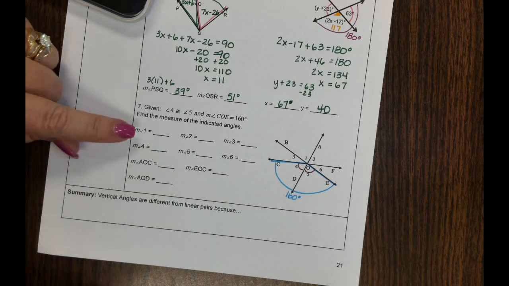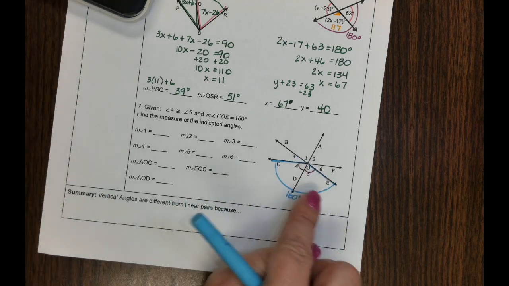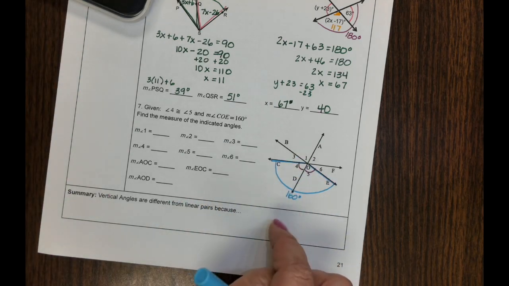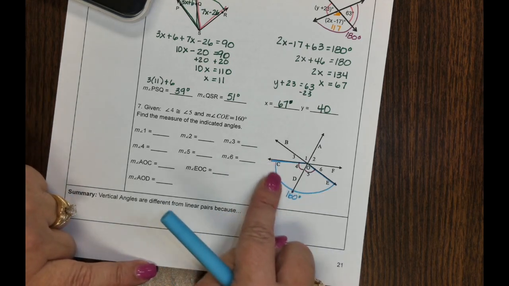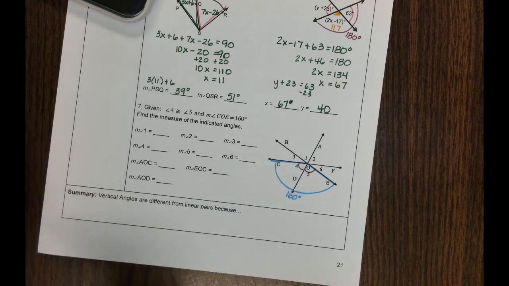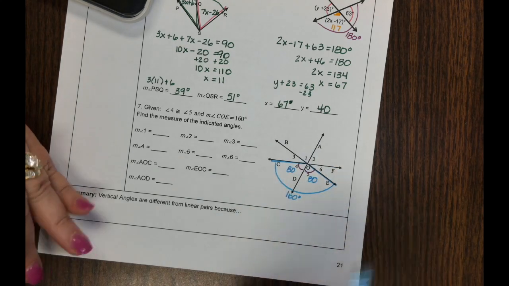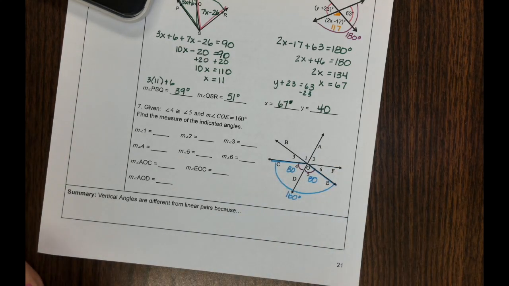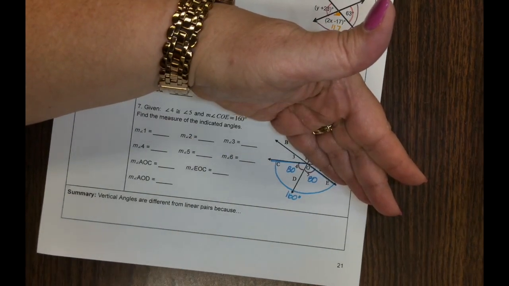Now, there are many ways that you can start this problem. You do not have to start with angle 1. You can start anywhere on here. I recommend that you start with the picture and then you work from the picture. Now, the first thing that I see is I know that if these two angles together are 160 and each of these angles is equal to each other, that means I can divide 160 by 2, and each of those is 80.